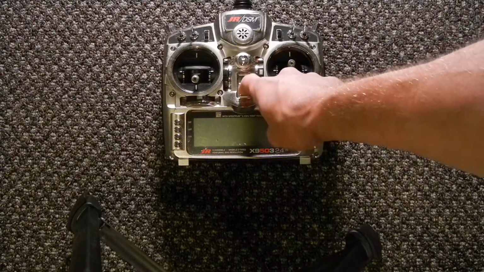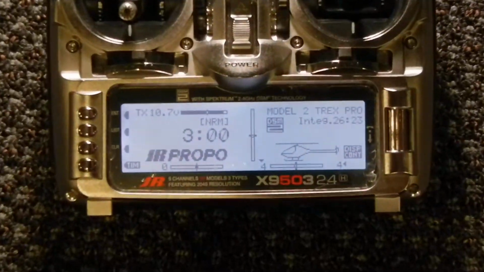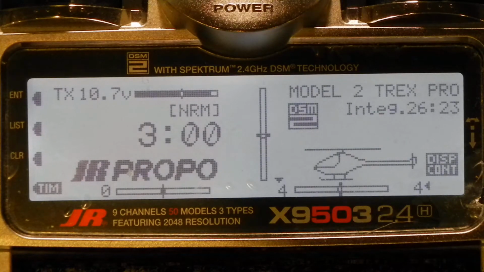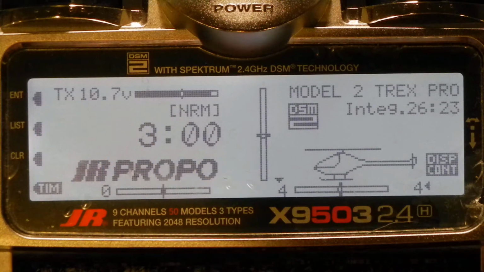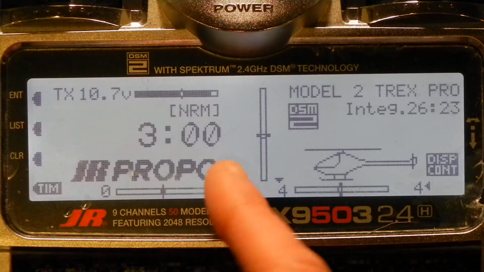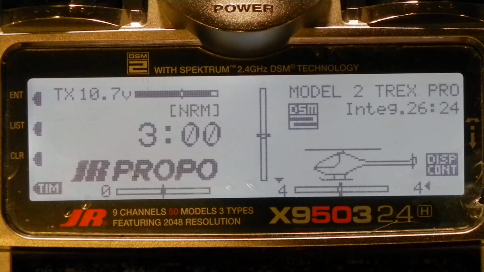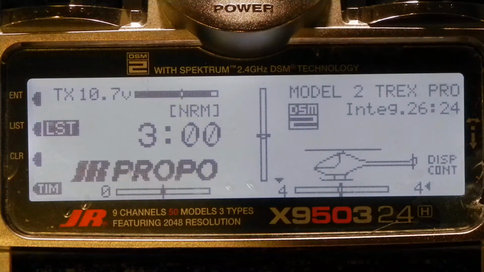Let's turn this radio on. Let's zoom up into this. Get a good zoom. Let's wait for it to adjust. There we go. Okay, first thing is let's go into the list. As you see, I have my model set. We're going to be working with the T-Rex 450 Pro model here. Let's go to list. Also, take a quick moment to look at this. I'm also running 3 minutes for my timer.